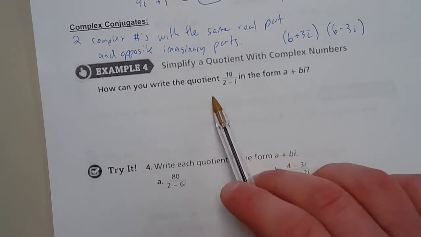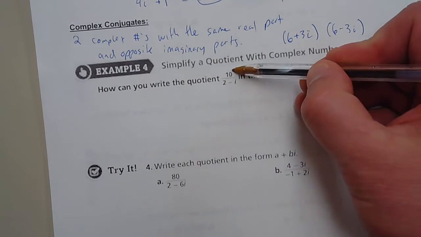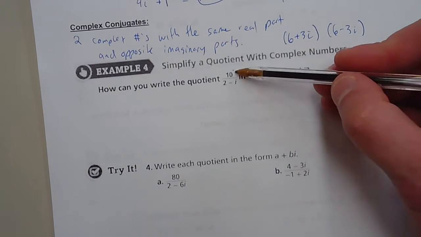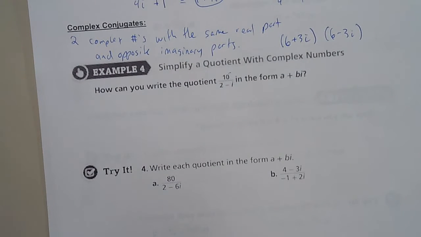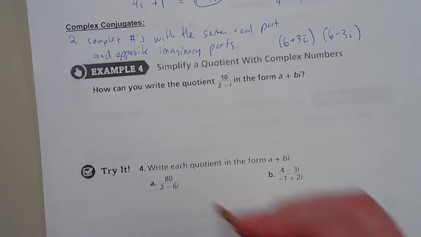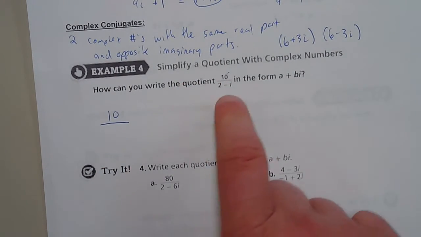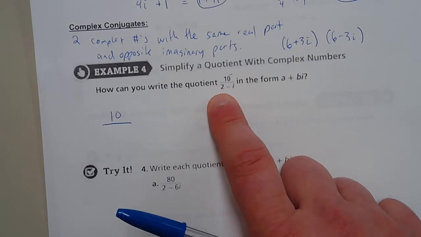So this says, how do you write this quotient in the form a plus bi? So this is saying take 10 and divide it by 2 minus i. Well, what happens here is if you have a real number and you try to divide it by a complex number, you can't really do that. You can't take something and divide it by something that's not of the same number set. So what we do instead is we use these conjugates to rewrite it. So the move for this, while you're not technically doing the division, you're rewriting this so it looks better. Basically, it's going to be in this form as opposed to being in a fraction form.